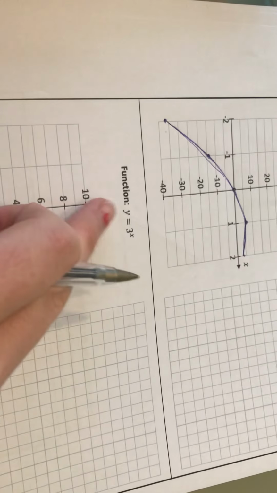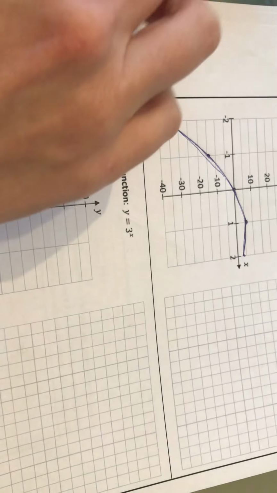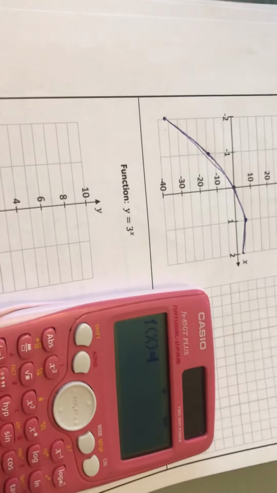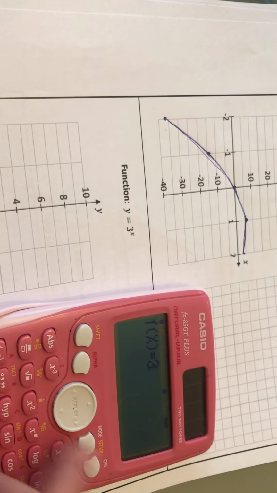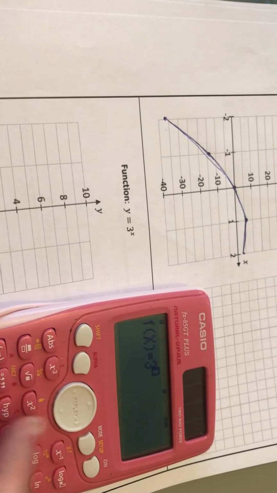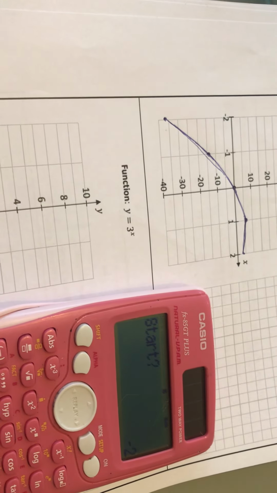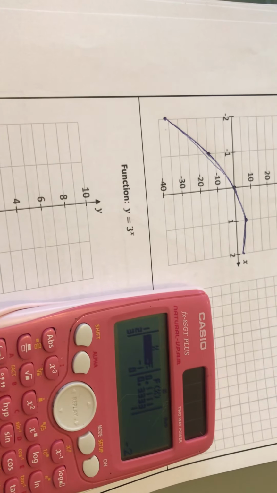And I would now do the same thing for here. 3 to the power of x. Do I want to start at -2? Yes, I do. Do I want to go up as far as 2? Yes, I do. And step 1, steps of whole numbers.